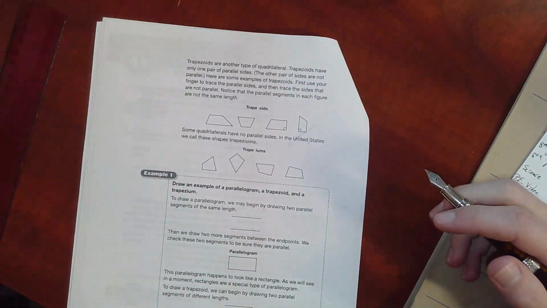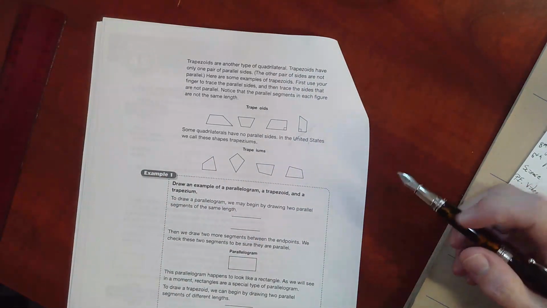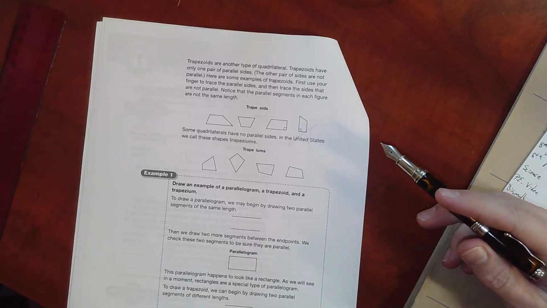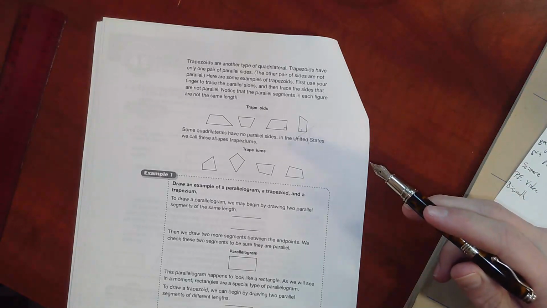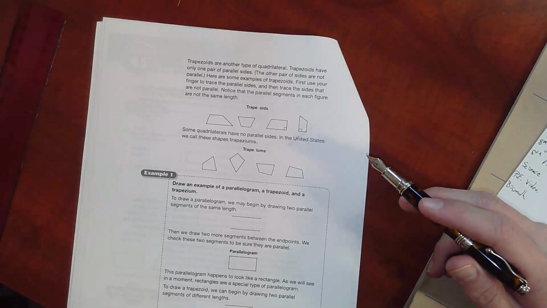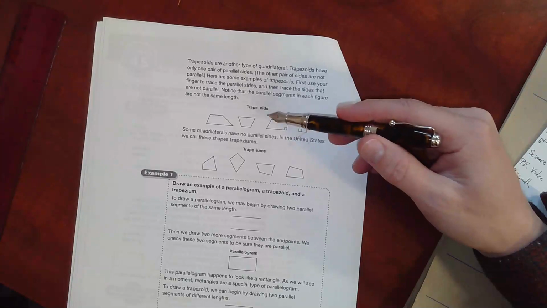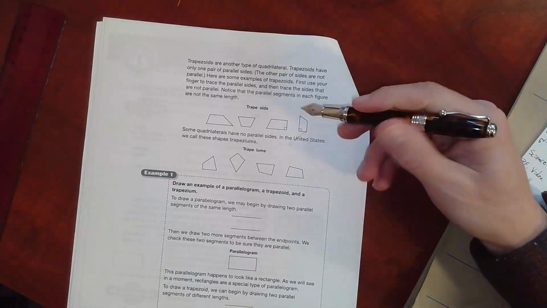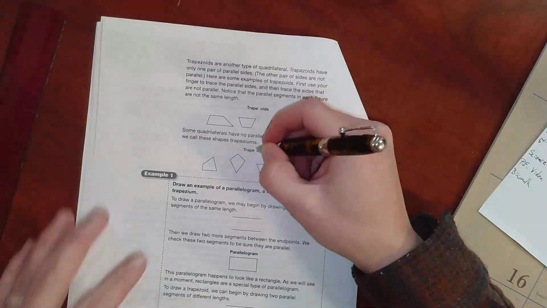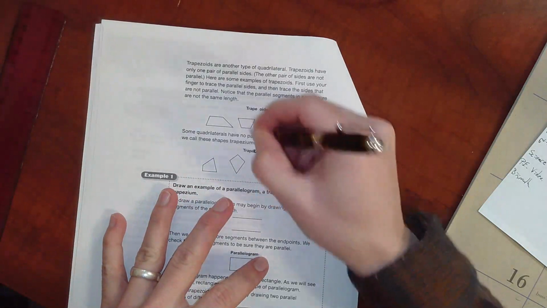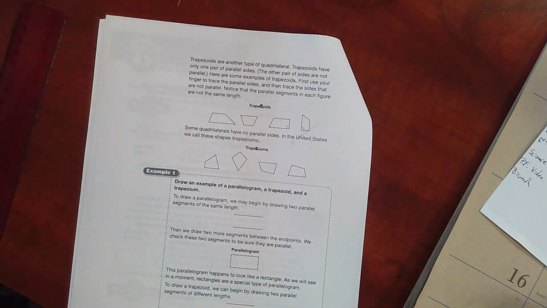Trapezoids are another type of quadrilateral. Okay, trapezoids have one pair of parallel sides, and the other is not parallel. So for some reason it's like the Z didn't show up here. I don't know why. Trapezoids, trapeziums.